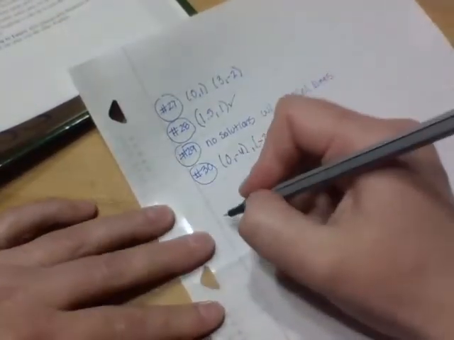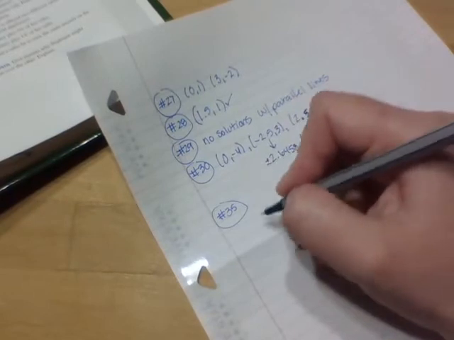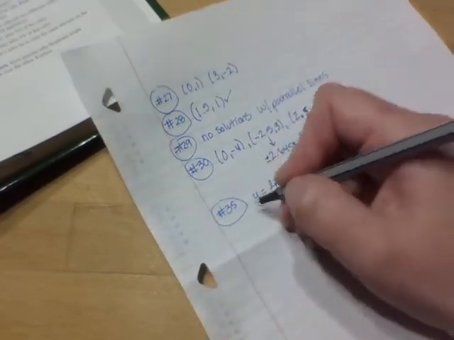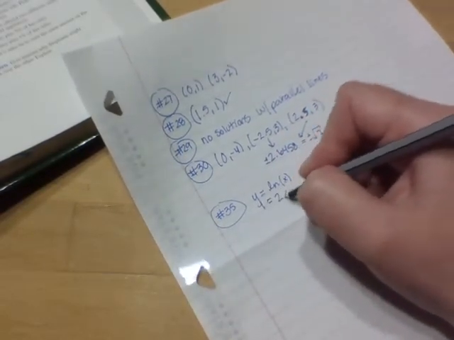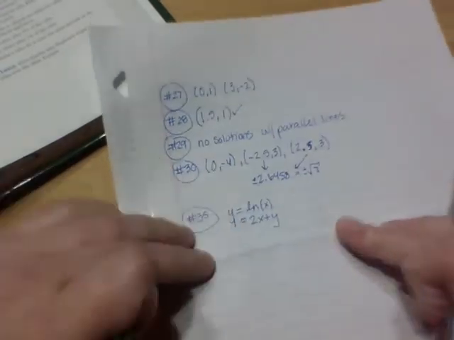So 35 through 38 are down here, and they say that you need to solve the system graphically and support your answer numerically, which just means plug them in to see if it actually worked. So we're going to get out our grapher, if you will, and in number 35, we are given the equations, the natural log of x and 1 equals 2x plus y, which is mean because it is not written as y equals, and if we're using a grapher, that means that we're going to have to solve this.